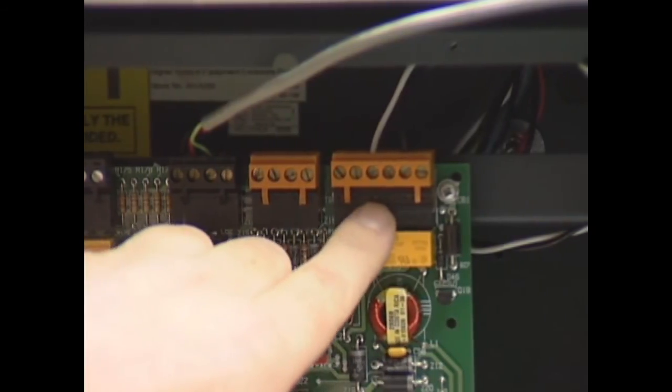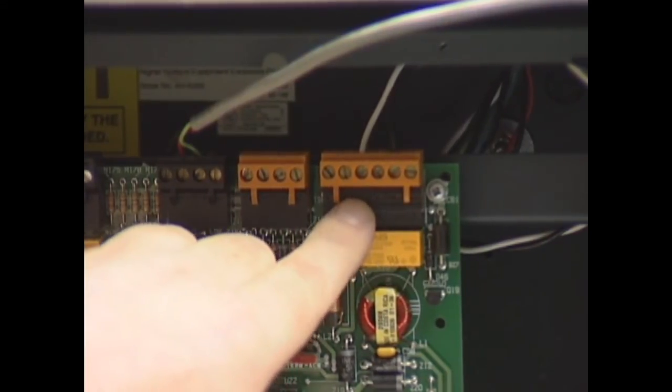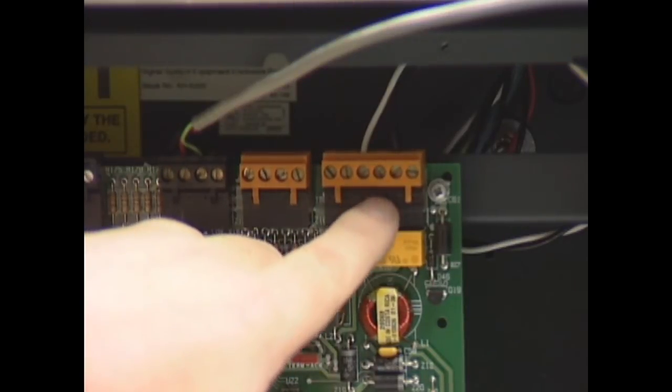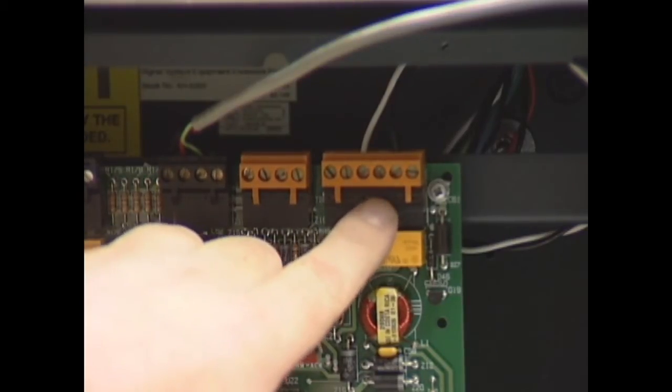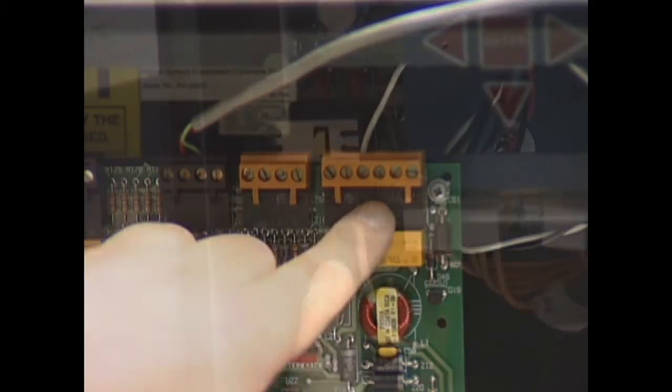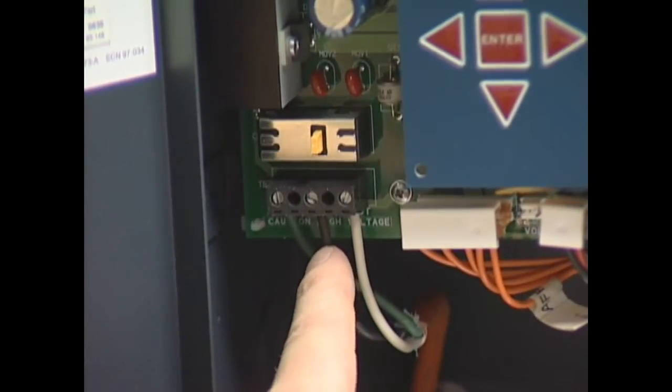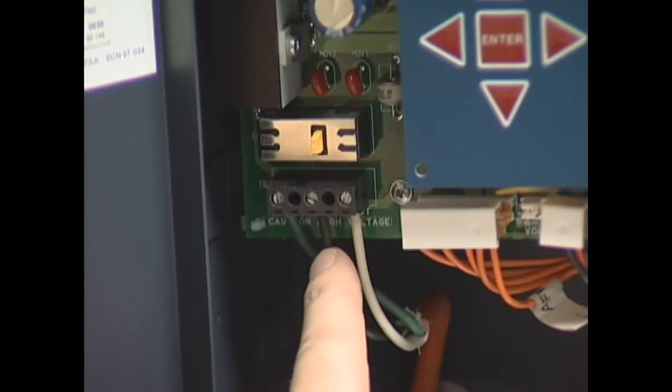The next terminal is TB6. This is the SLC connection, SLC standing for signal line circuit. This is where all of your detectors, modules, pull stations are connected into. And then the final terminal block is TB7. This is where your main 110 volt AC power is connected.